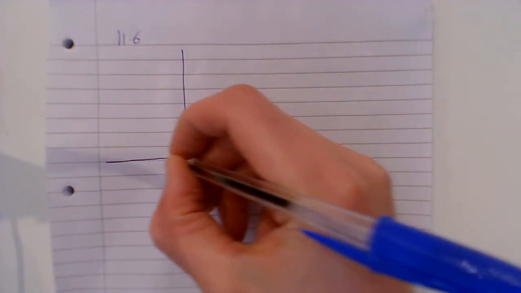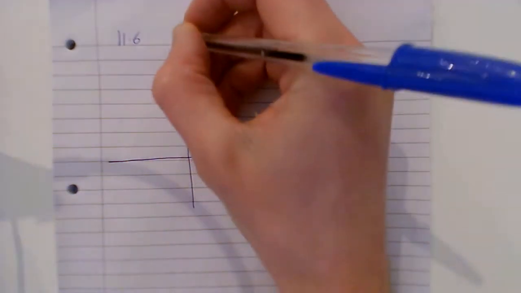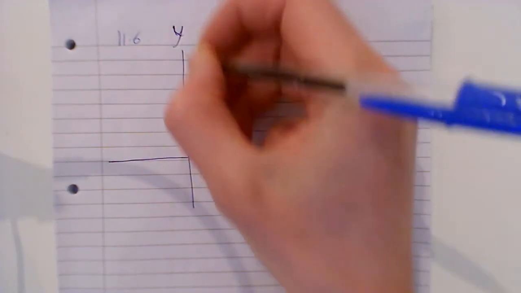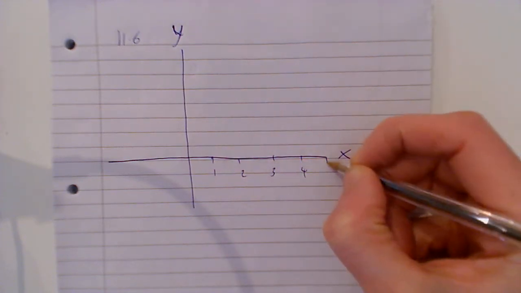11.6 today, so we're going to be able to draw lines pretty much. Okay, so number one, you got your x axis going across, that's your x, that's your y, and label it 1, 2, 3, 4, 5.